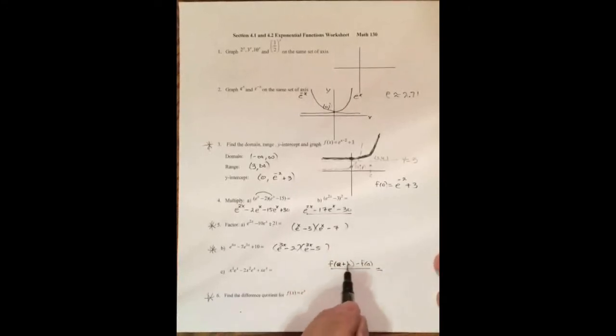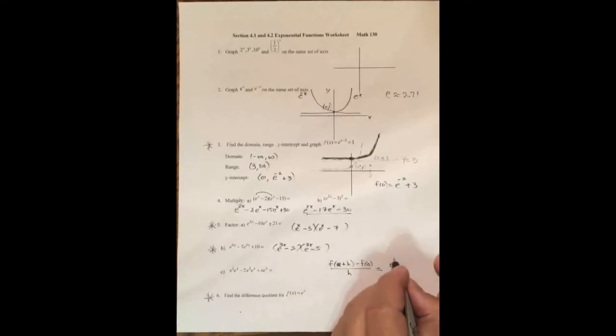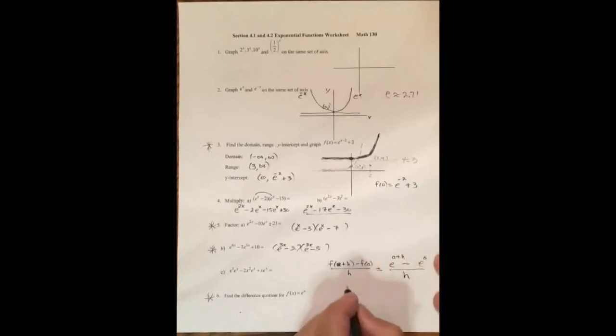So what does f of a plus h mean? It's just a set of directions. It means in the function f, wherever you have an x, you're going to put a plus h. So this is going to be e to the a plus h minus f of a. That's going to be e to the power a. Now it's all over h. And it doesn't look like there's much that can be done with this.